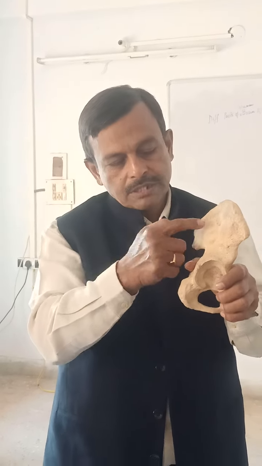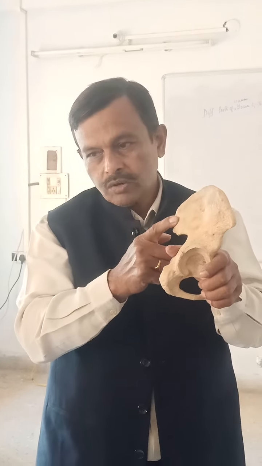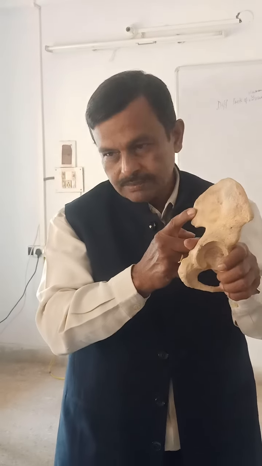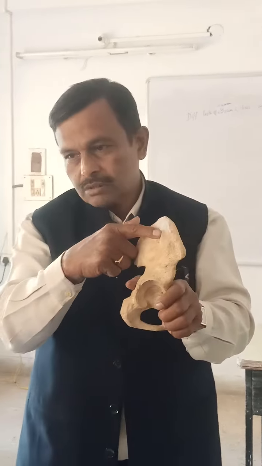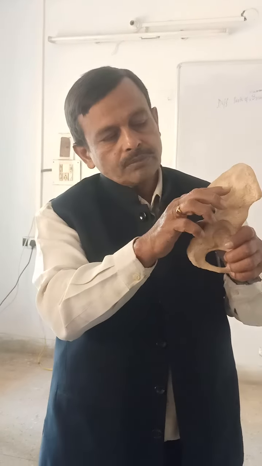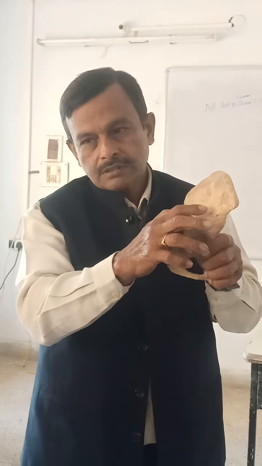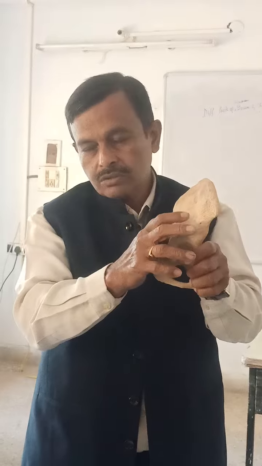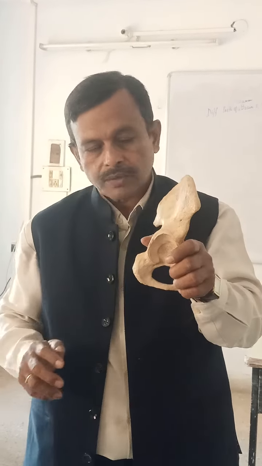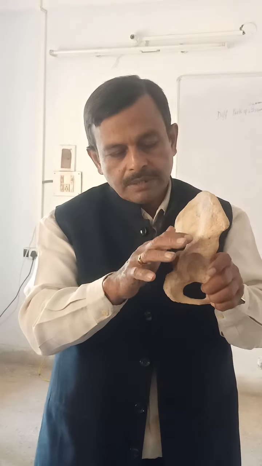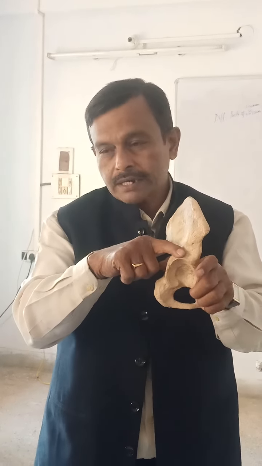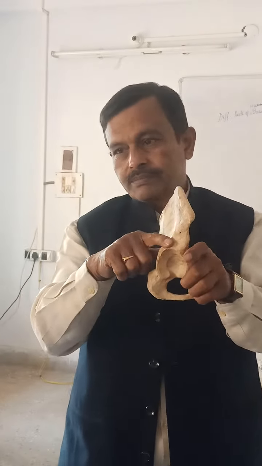The gluteal surface just behind the posterior gluteal line is the origin of gluteus maximus. In between the posterior gluteal line and anterior gluteal line is the origin of gluteus medius. Below the anterior gluteal line gives origin to the gluteus minimus. And above the acetabular cavity, the roof of the acetabular cavity, is the origin of the reflected head of the rectus femoris muscle.